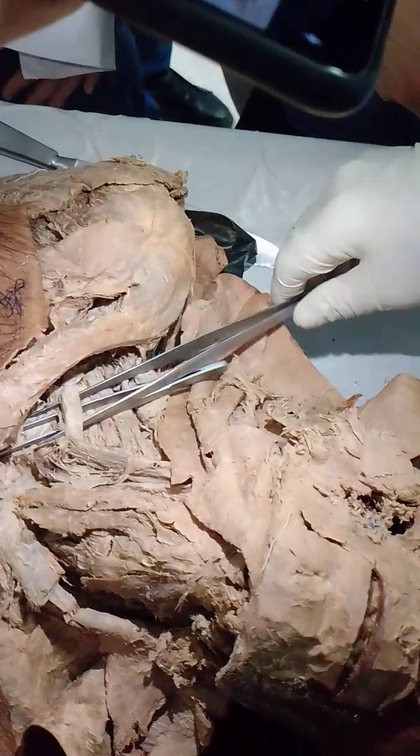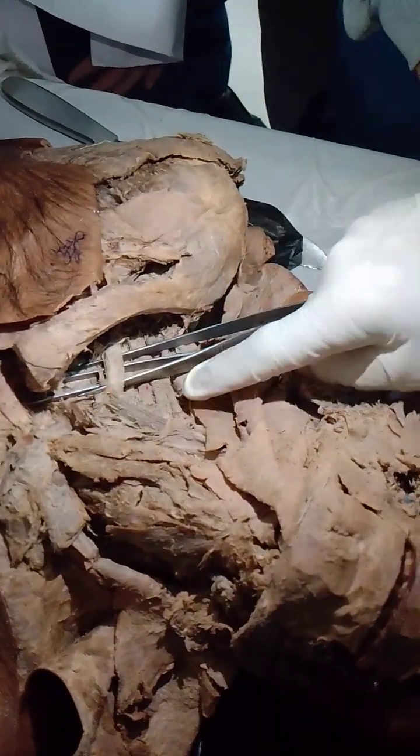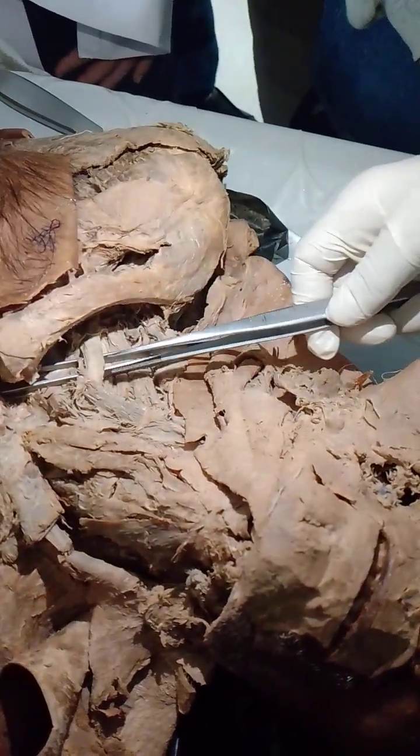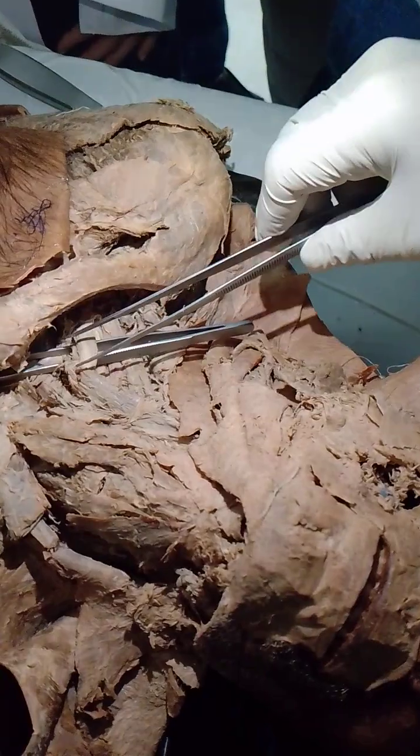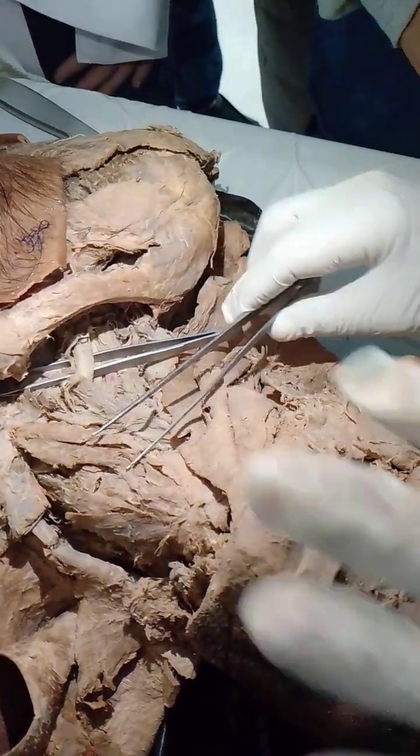The subclavian artery gives the thyrocervical trunk, between the anterior scalene and the middle scalene. This is the thyrocervical trunk.